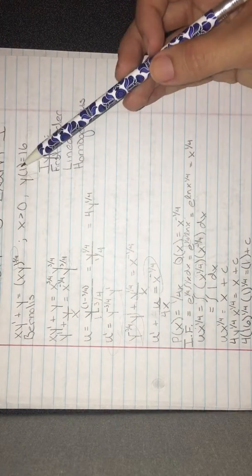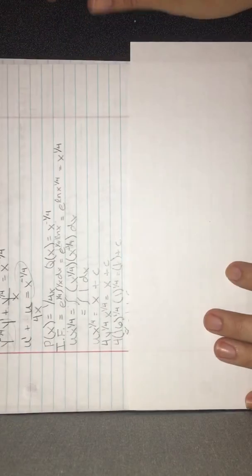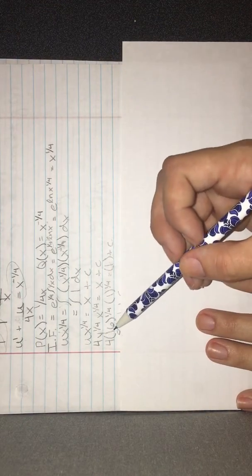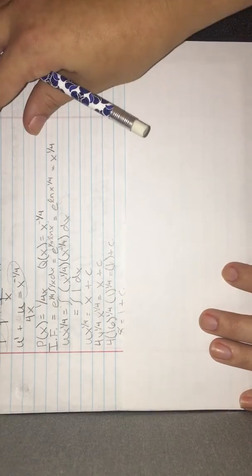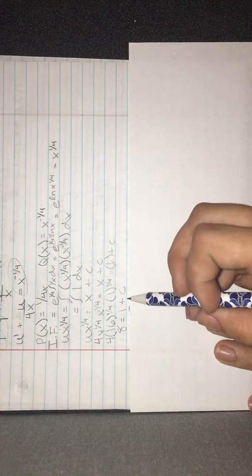Now we take our initial condition given in the beginning, which is y of 1 is equal to 16. So we just plug that in. 4 times 16 to the 1/4 times 1 to the 1/4 is equal to 1 plus c. This gives us 8 is equal to 1 plus c. So c is equal to 7. So this gives us our final answer of 4y to the 1/4 times x to the 1/4 is equal to x plus 7.